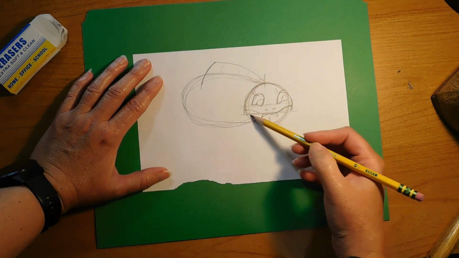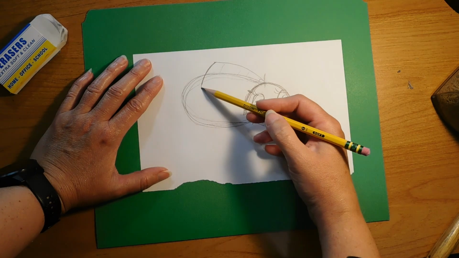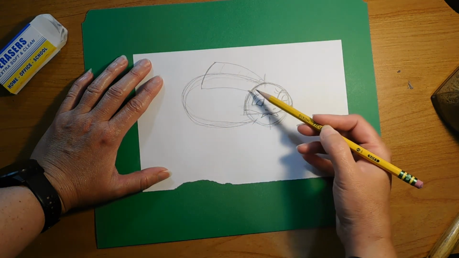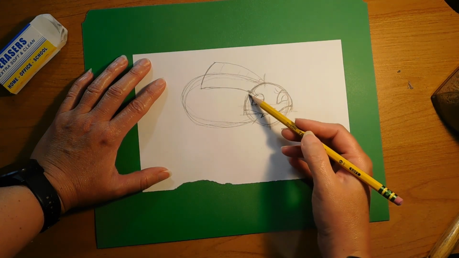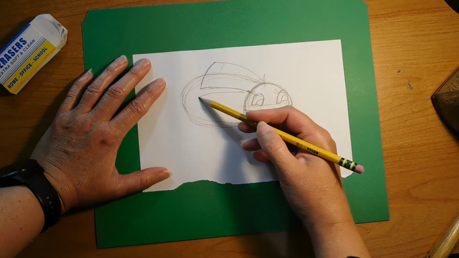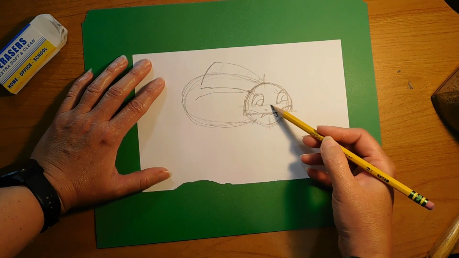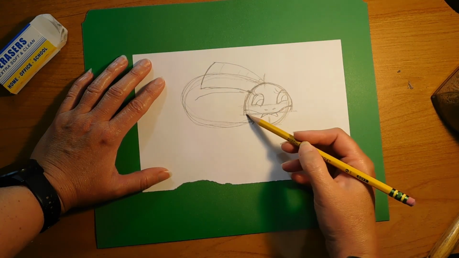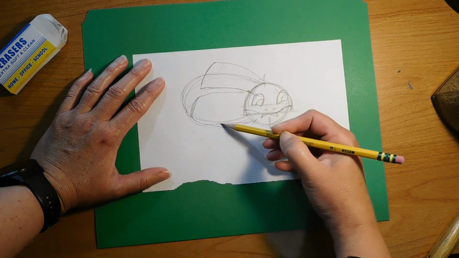Now remember how I divided this space? I'm going to divide this space right there, and I'm going to bring its wing right in there. Okay. And then I'm going to have its other wing come out. And this line here, the one between the center and its chin, is going to guide this wing. There we are.